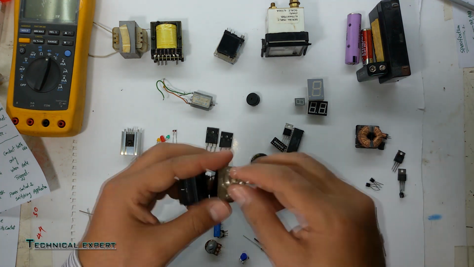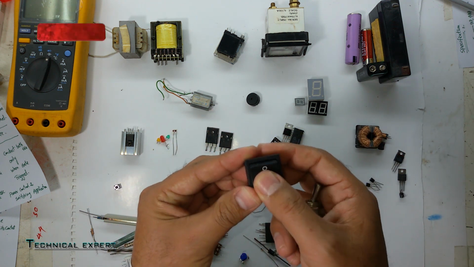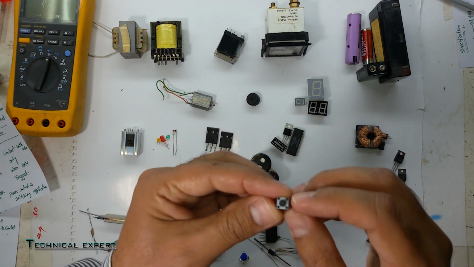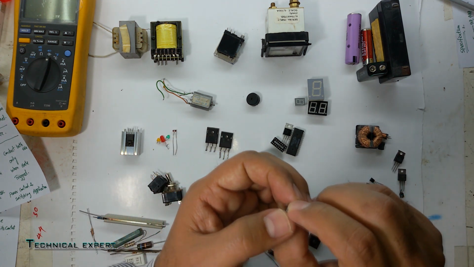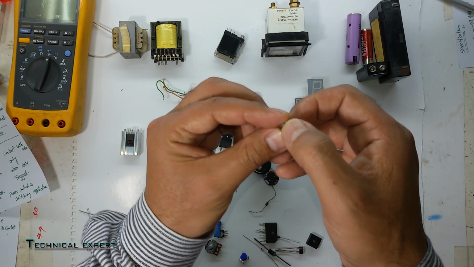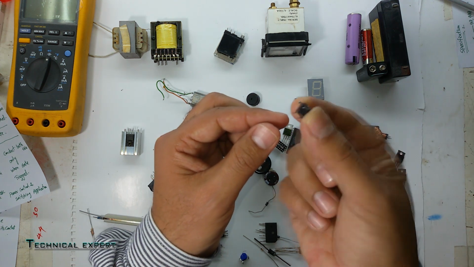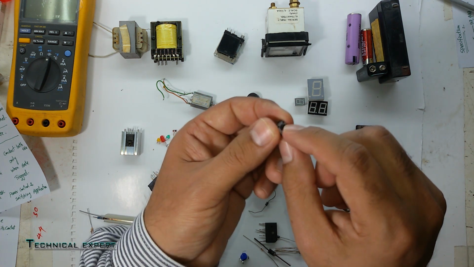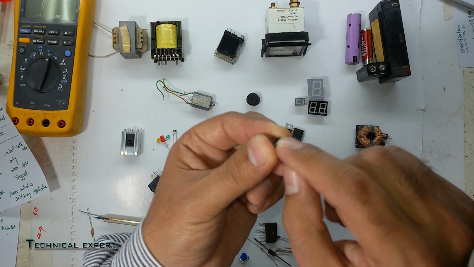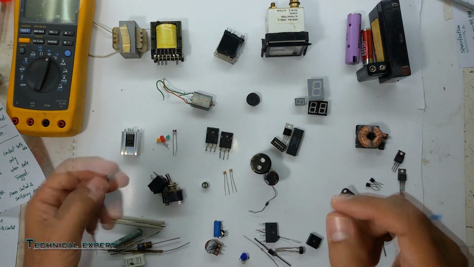Here we have this toggle switch for on/off purpose. This one is a power switch also for on/off purpose, and here we have a micro switch. This micro switch is used for touch. When you are touching this one, it will conduct. This is input, this one output. It has four pins, and when you are pressing this one, it will give you a click, and it acts as a switch, but it's called a micro switch.